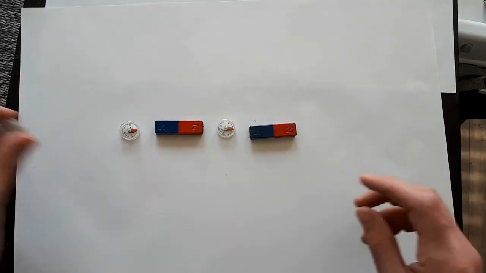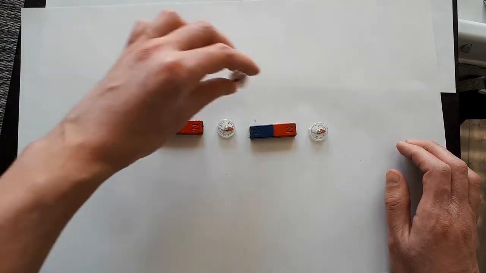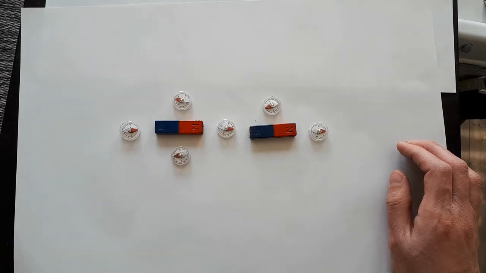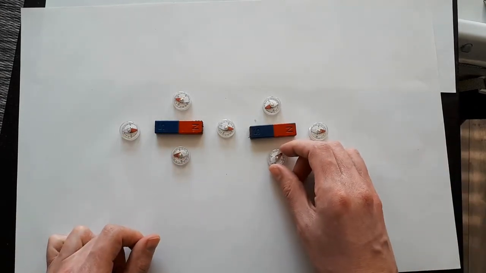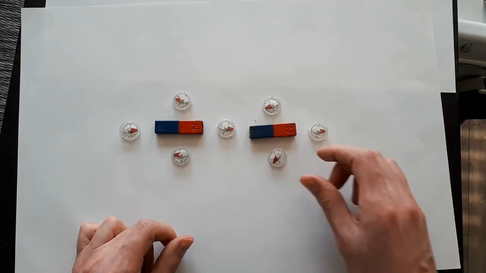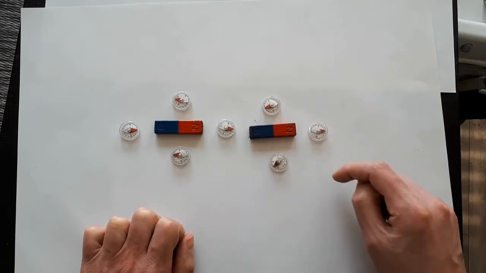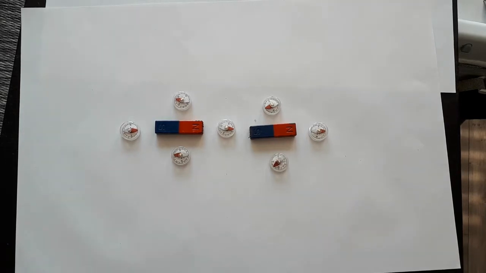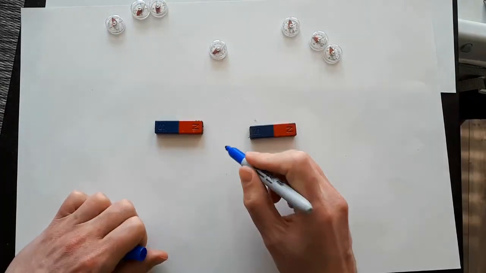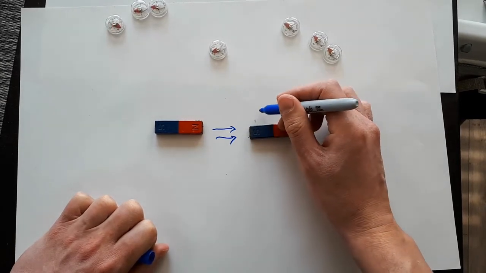And if I were to put compass needles at different points, we start to see a general rule, where in both of these situations, the compass needle points out from the north pole of the magnet and towards the south pole of the magnet. What these compass needles are doing is following the field lines between those two magnets. If I were to quickly move these out of the way, we see that the magnetic field between these is out from north towards south.